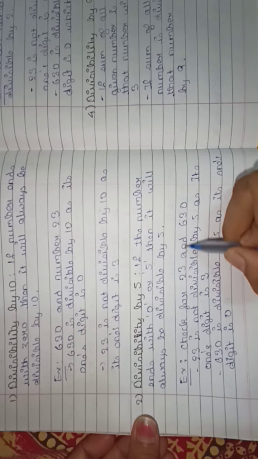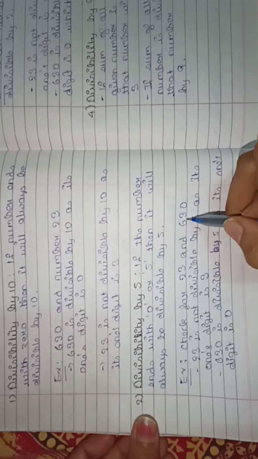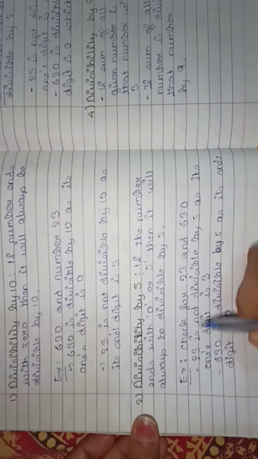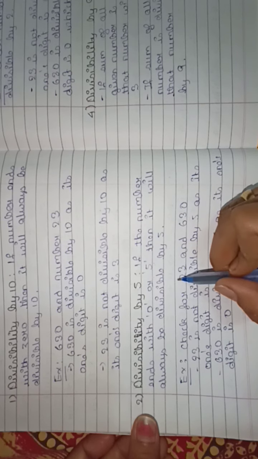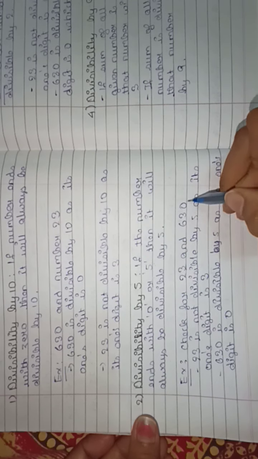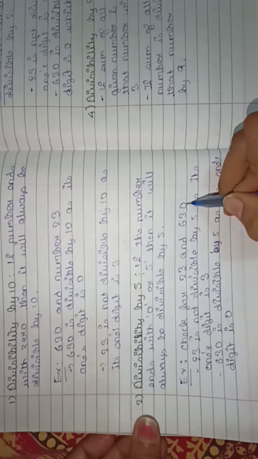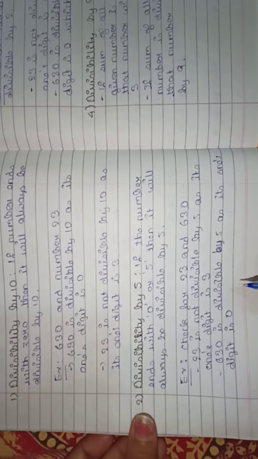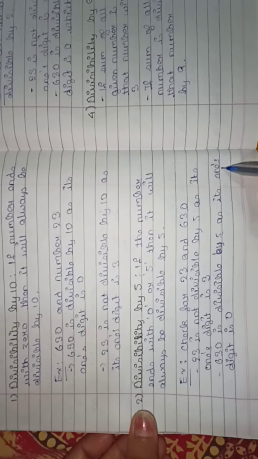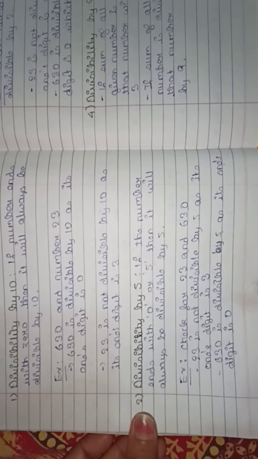Again I am taking the two numbers, 23 and 630. In 23, you can see that 0 or 5 is not there in the ones place, so it will clearly not be divisible by 5. But in 630, at the ones place we have 0, which comes in the table of 5, so it will be divisible by 5 as it ends with digit 0.